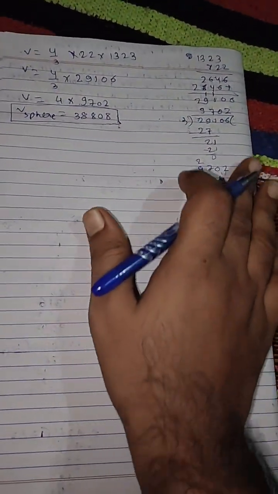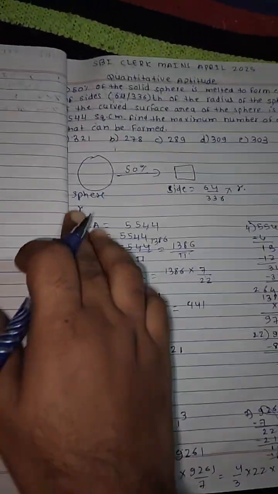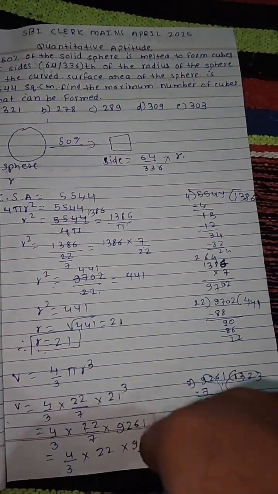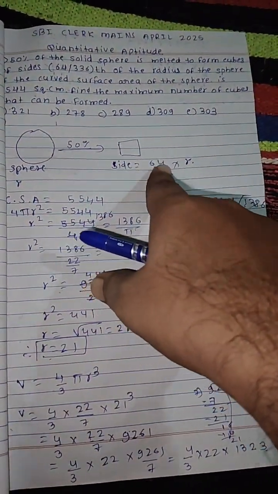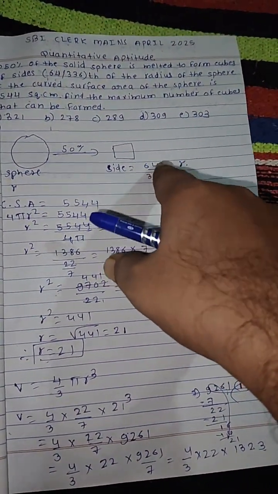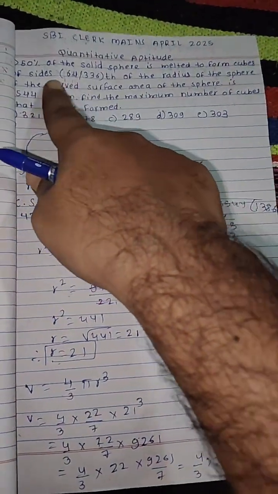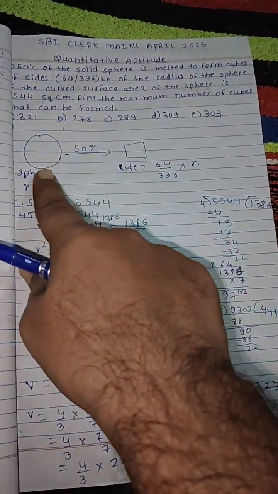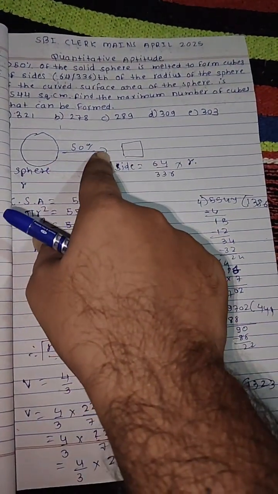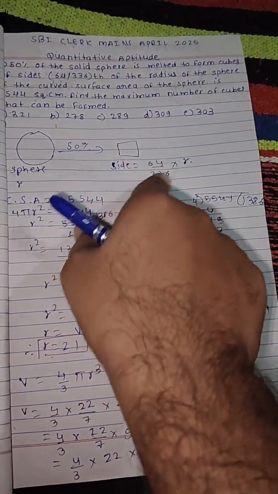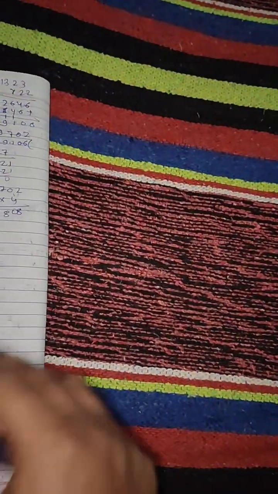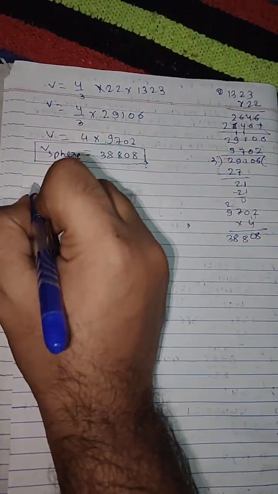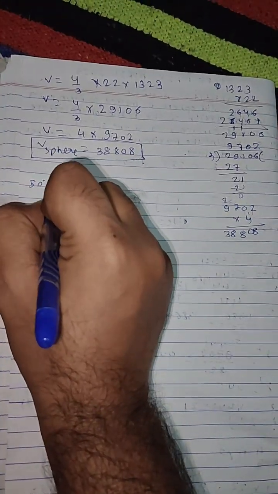So next we have to find, in the question it is given 50% of the solid sphere. So 50% of the solid sphere is converted to cube of side this one. So 50% of the solid sphere means the total solid sphere is this one. So 50% means half of this.